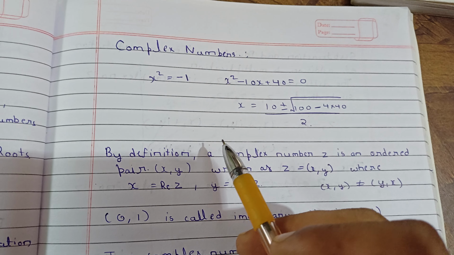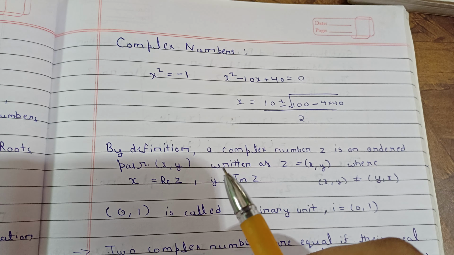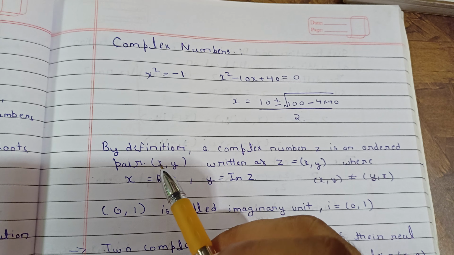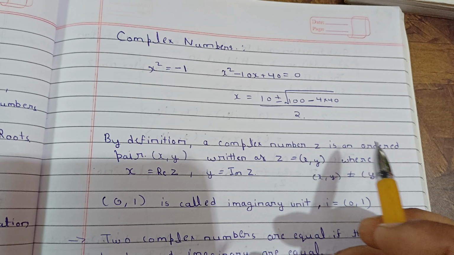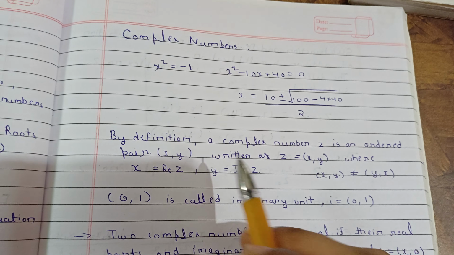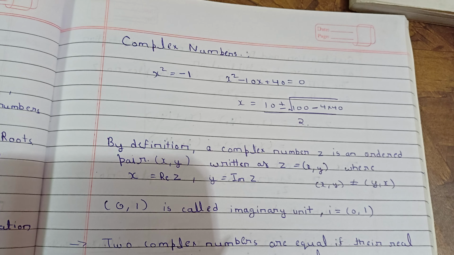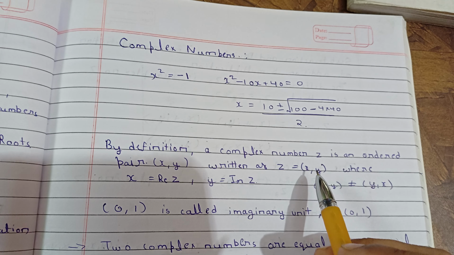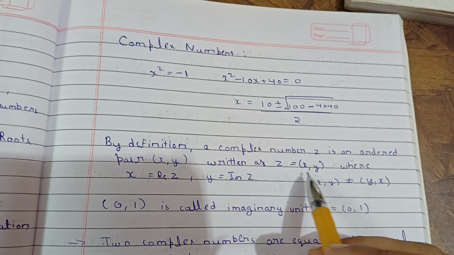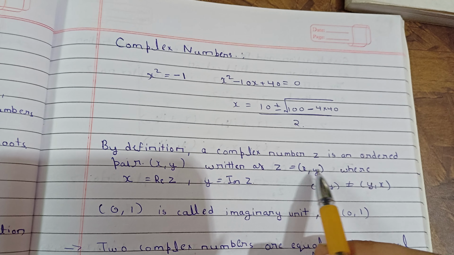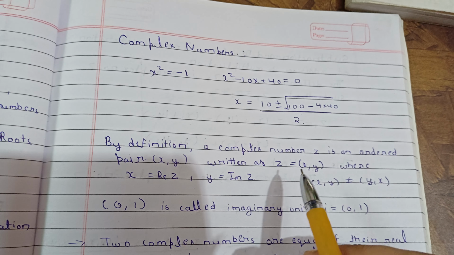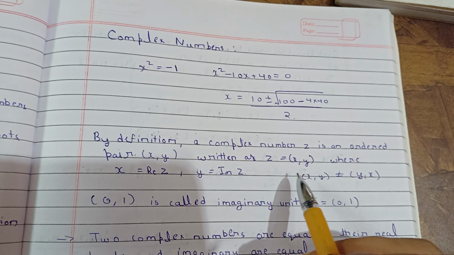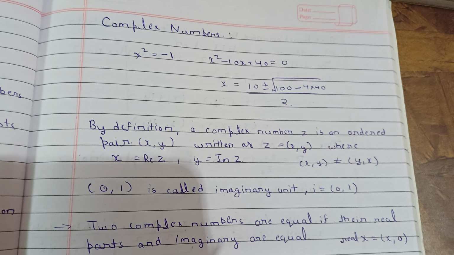That's where we introduce the complex number z. By definition, a complex number z is an ordered pair (x, y), written as z equal to (x, y). This is an ordered pair where x is the real part and y is the imaginary part, and (x, y) is not equal to (y, x).